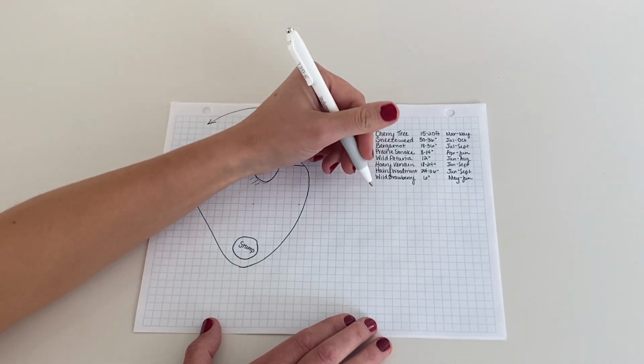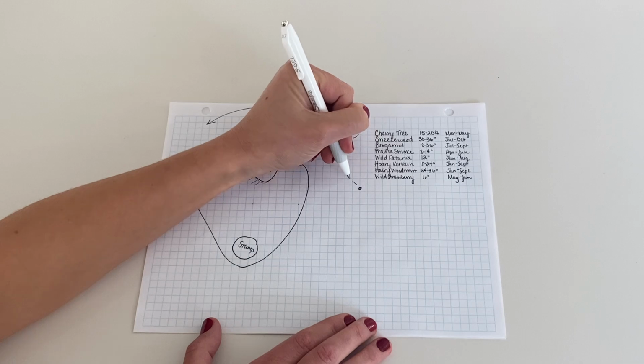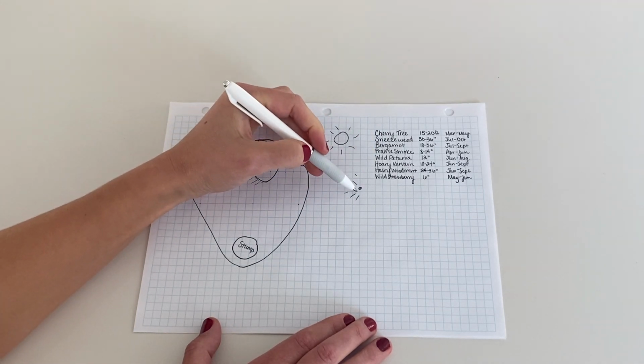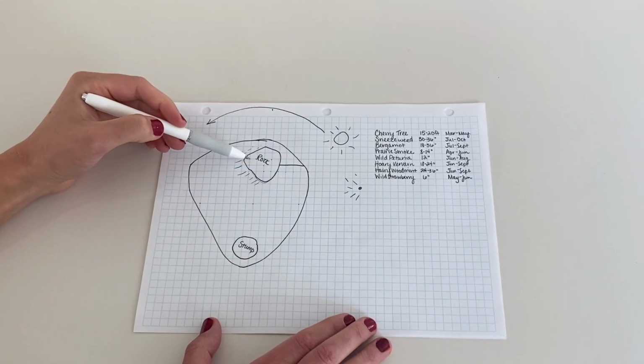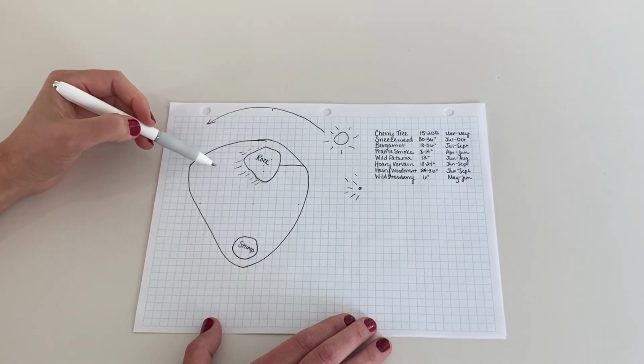The source of the water is coming from somewhere in this direction. I'll just kind of do that to show that I have a water source coming from this direction. And again, this rock is going to prevent that water from reaching this area over here.